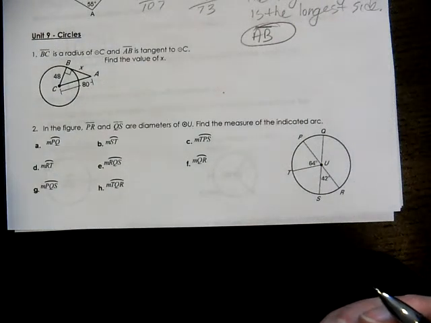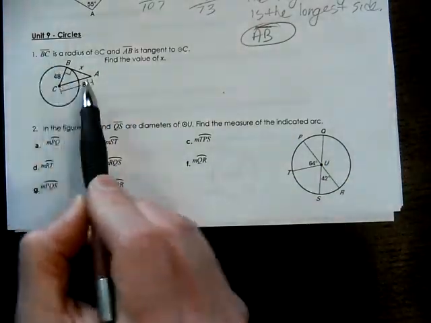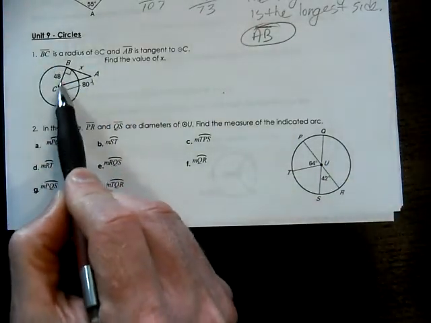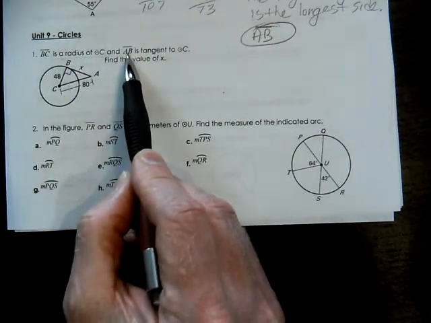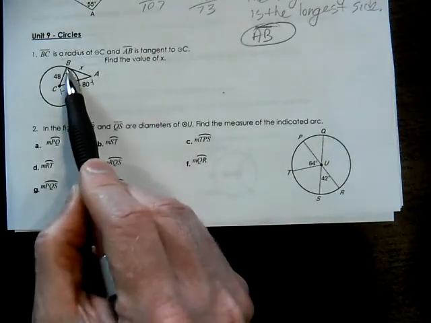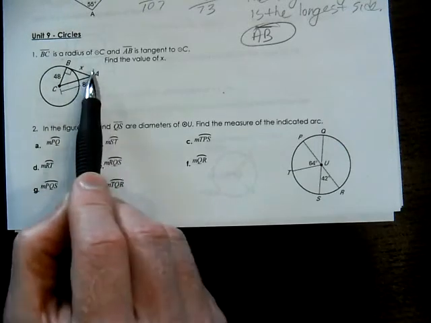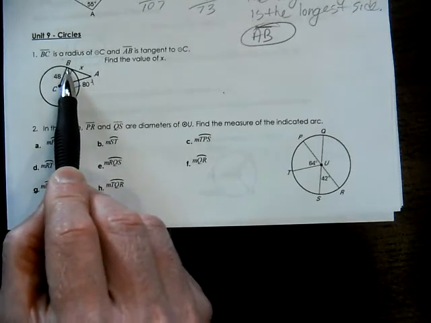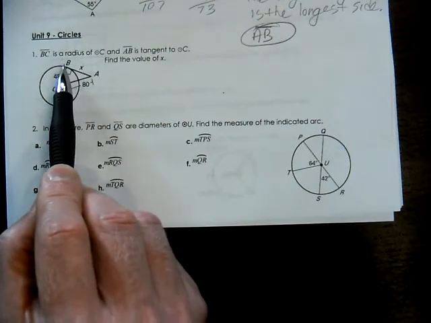This is the geometry review, starting with Unit 9. We know that BC is a radius of circle C, and AB is a tangent to the circle. So we can find the value of x by working with the Pythagorean Theorem, because a tangent line is always going to be perpendicular to the radius where the tangent line touches the circle.